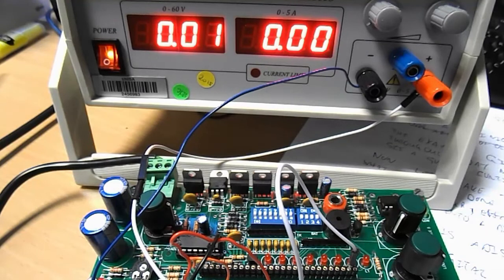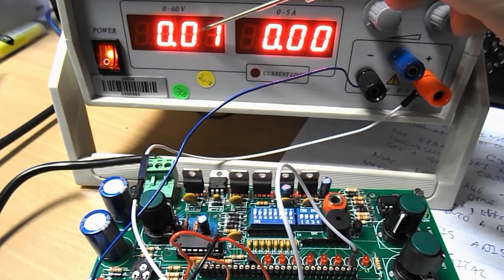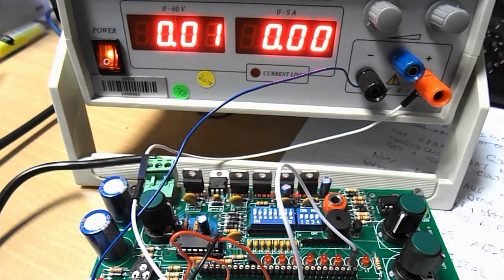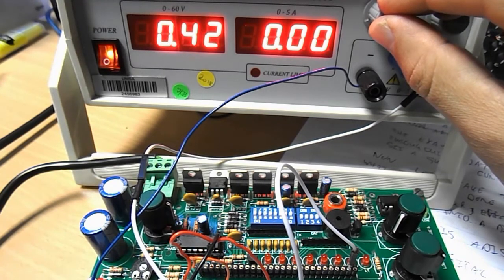So this over here is the voltage display, and it's currently at 0.01 volts. This is the LED that will light up. So what I'm going to do now is adjust the voltage. You'll see it increase. I adjust it slowly. See, it's still a bit under 0.8, which is off.